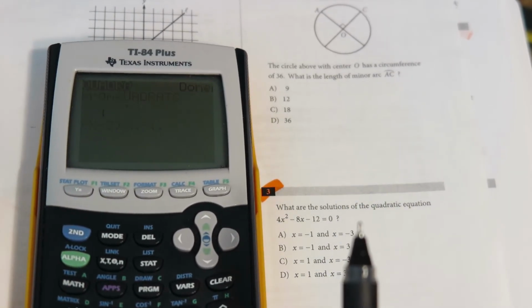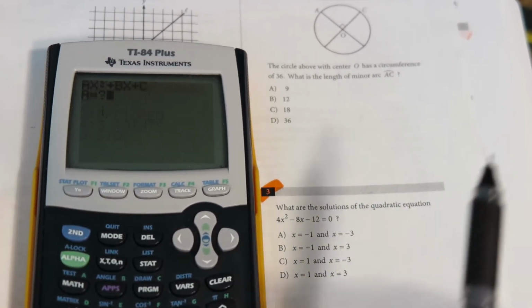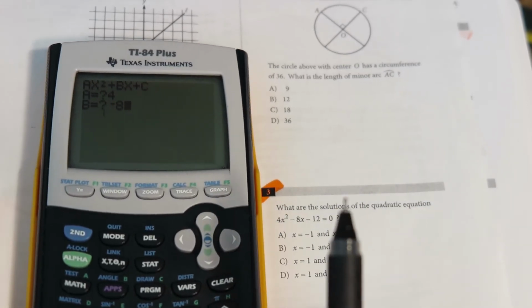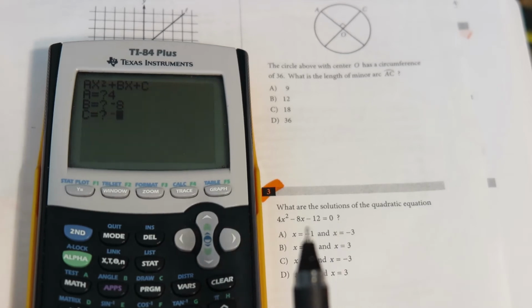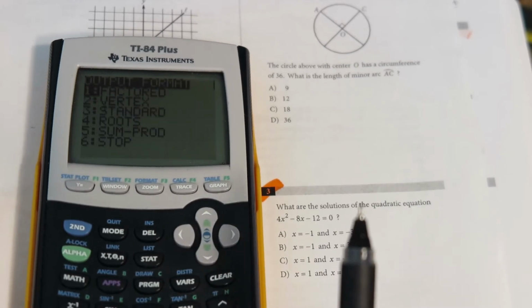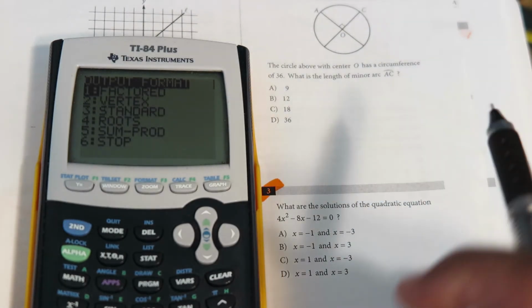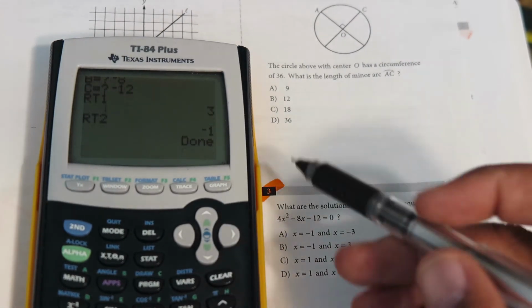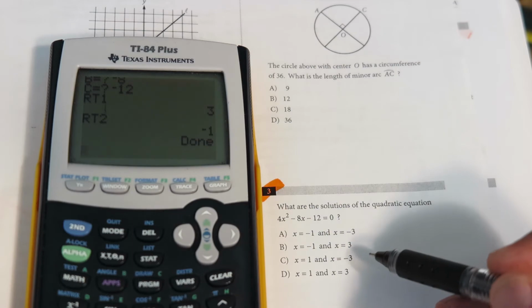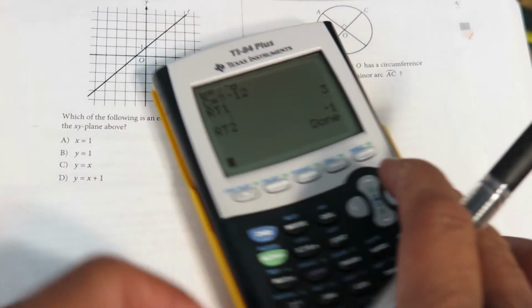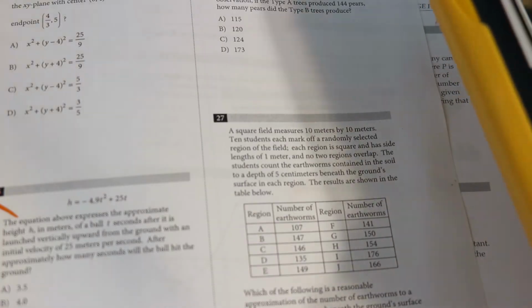So we press enter. We're going to choose 1, and we're going to put in 4 for A, -8 for B, and -12 for C. And then we're going to choose option 4 for the roots, press enter, and the roots are 3 and -1. So we're choosing option B here. Okay, so it also finds the roots.